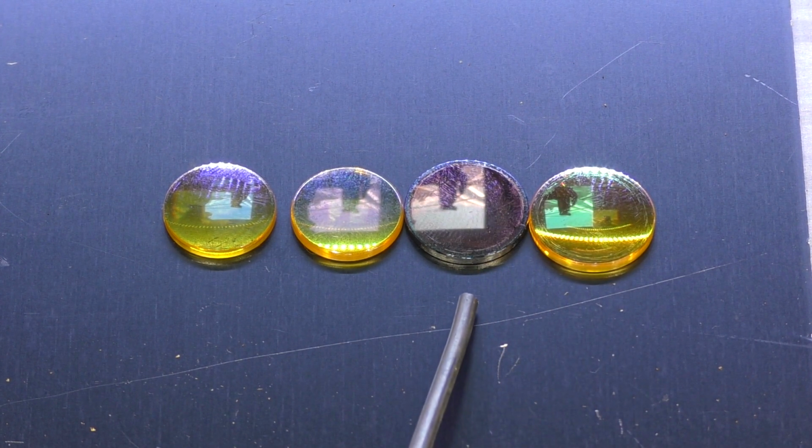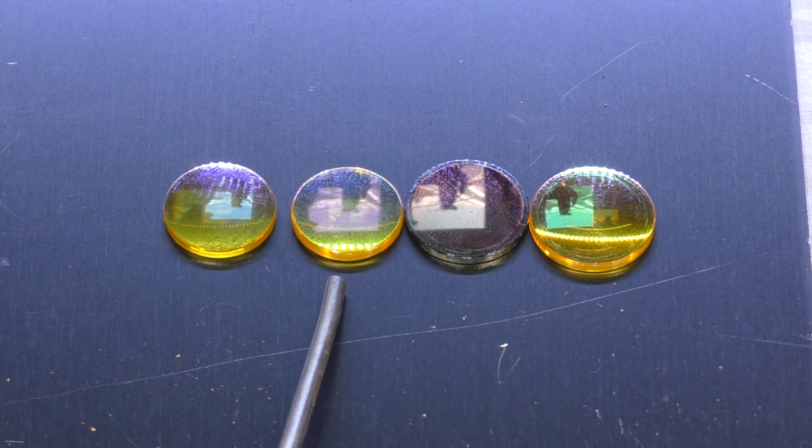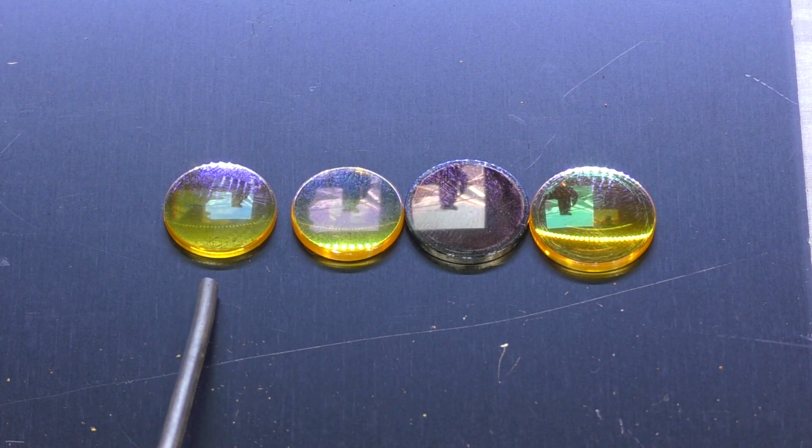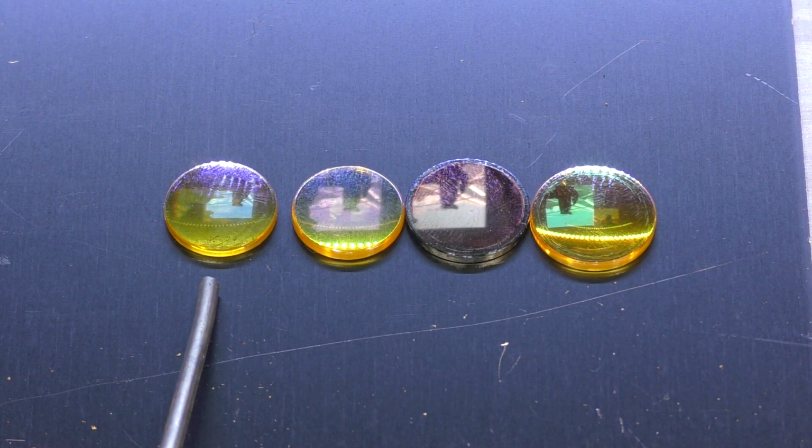That one there is a 2.5-inch gallium arsenide plano convex. That one there is a 4-inch zinc selenide plano convex, and this one here is a zinc selenide meniscus lens, 4-inch.